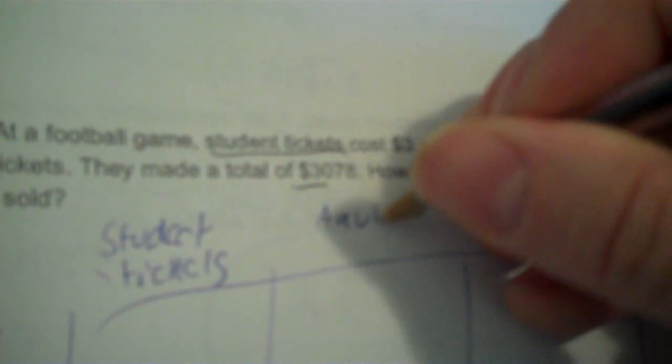Okay, so that's a grid, a 9-box grid. So together, how many units, per unit, and total? Okay. So money total, money per unit. Student tickets, adult tickets, and now we're ready to go. So your money total is $3,078.